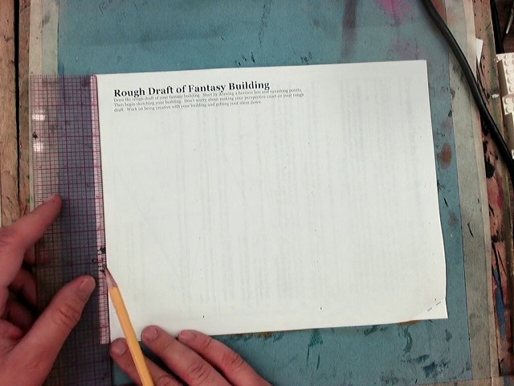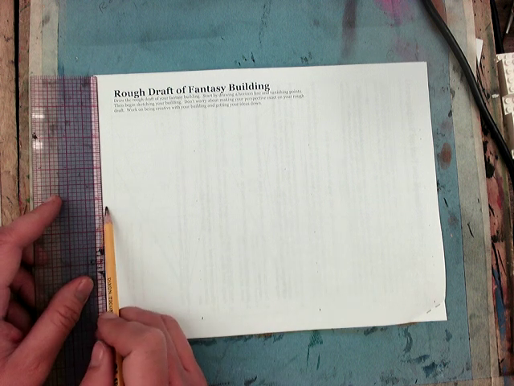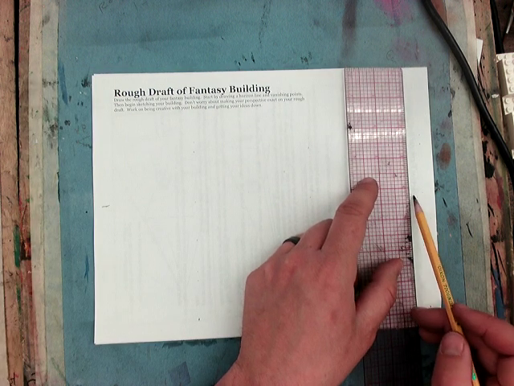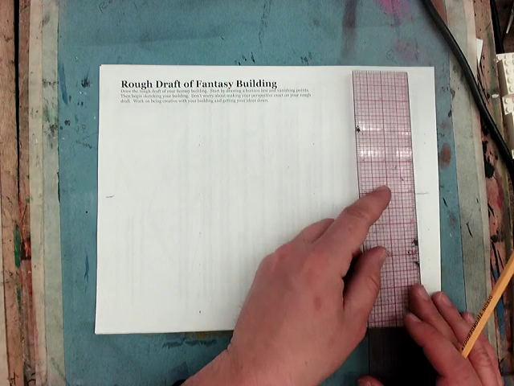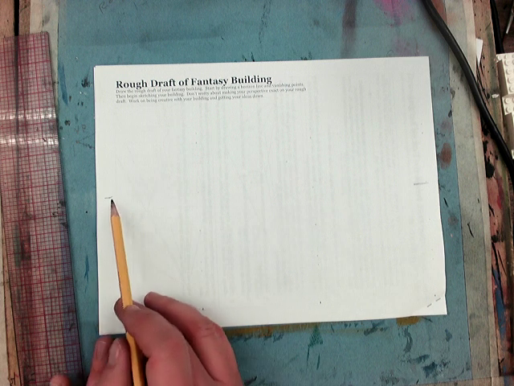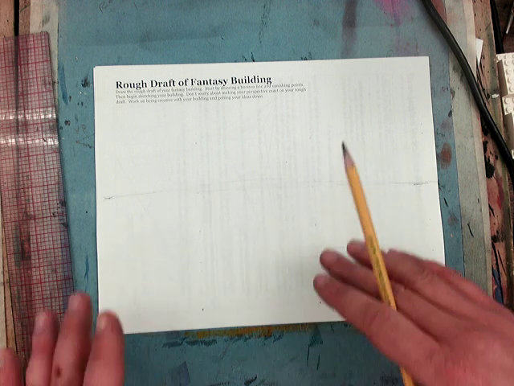Building. On this one, you're just going to draw a building. All right. So you'll use the skills you have acquired throughout this packet. You're going to construct a building here.